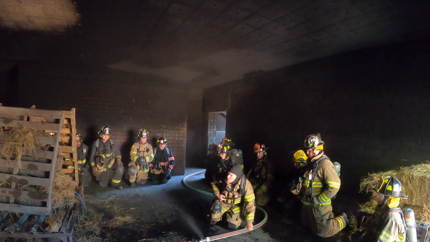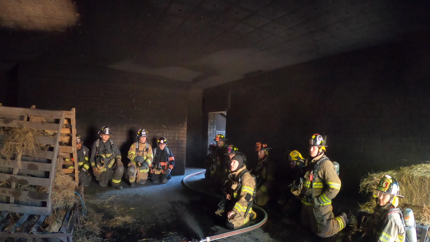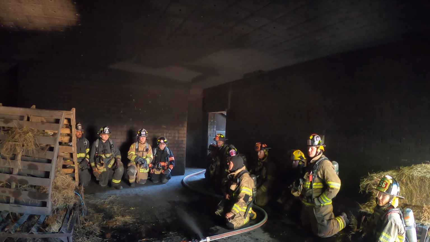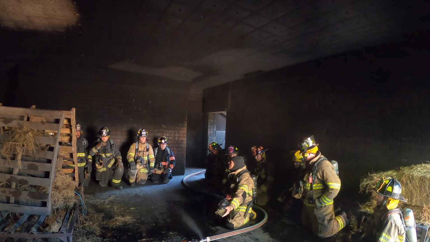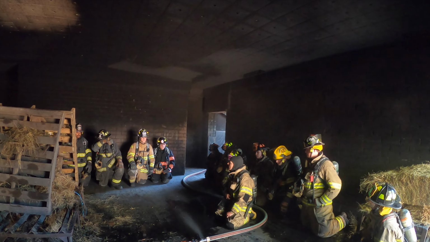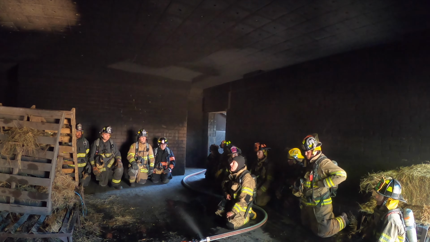How many people use a breakaway nozzle? Anybody use a breakaway nozzle? You might, if you don't use it yourself, you might encounter it on a mutual aid engine. Any questions on that?